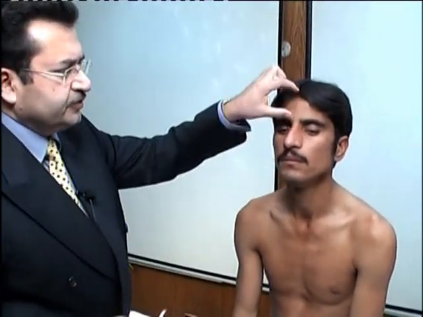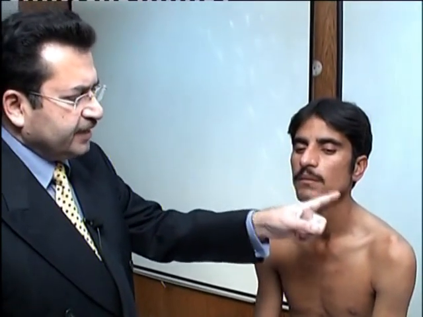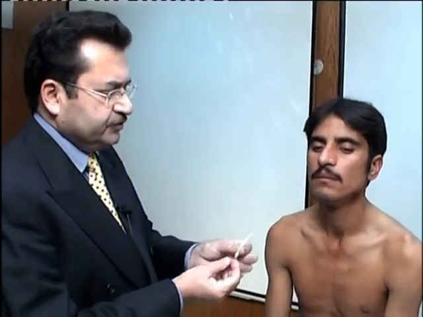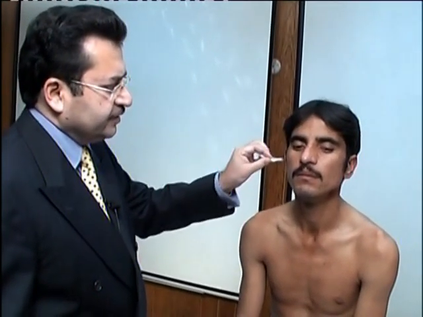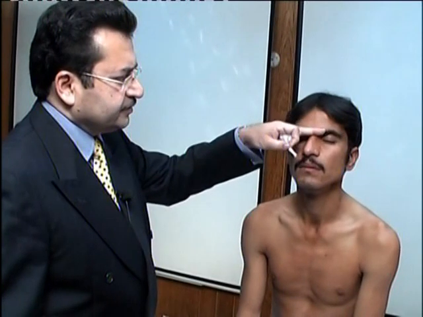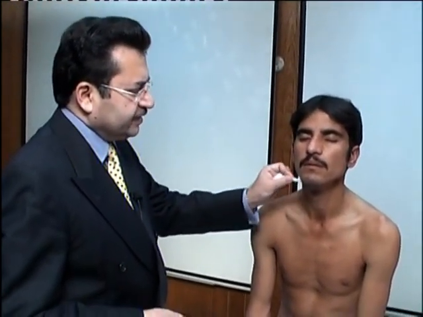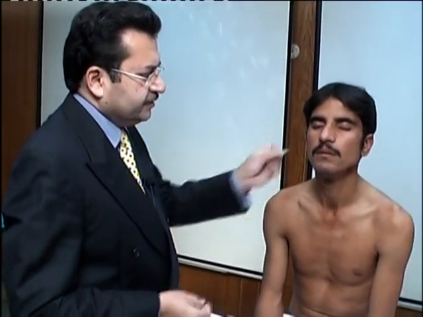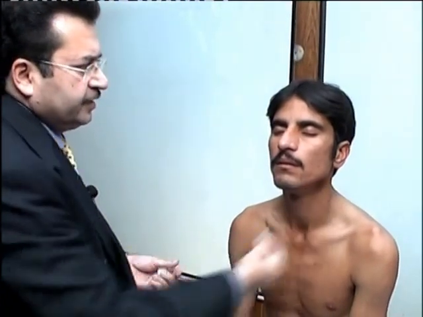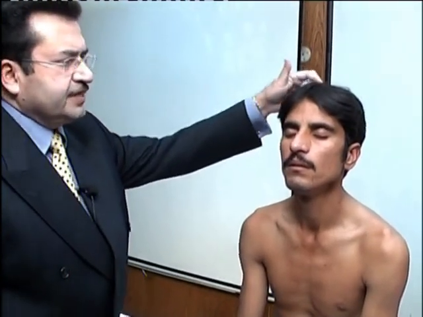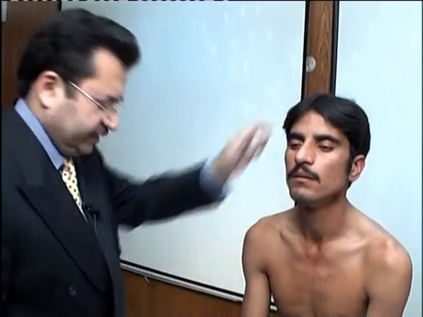As far as the sensory part is concerned, we test superficial and deep sensation. For superficial sensation, the trigeminal nerve has three divisions: the ophthalmic division, the maxillary division, and the mandibular division. For this, we use a cotton wisp, and we touch the patient's forehead after asking him to shut the eyes, and ask whether he feels anything or not, and we check both sides. We can go up to the vertex as well, because the ophthalmic division of the trigeminal nerve goes up to the vertex.